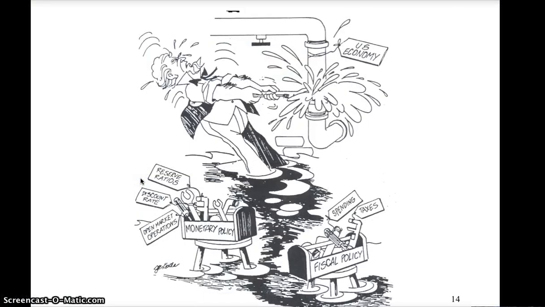Hi everyone. So we're going to start off today with this political cartoon, and you can see it's asking, how does the government stabilize the US economy? And you can see that Uncle Sam has a fiscal policy toolbox which has spending and taxes in it, which we've studied already in past modules. And then he has a monetary policy toolbox which has some labels: reserve ratios, discount rate, and open market operations. And that's really what we're going to be talking about today.